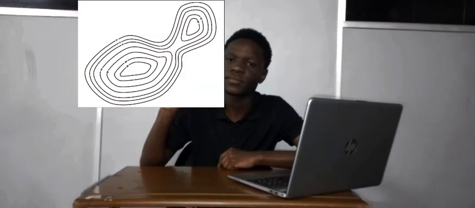Now, let's talk about the contour lines. Contour lines are the lines on the map joining points of equal height above or below sea level. Contour lines are something that looks like this. Now, let's talk about buildings. Buildings on the map are portrayed by rectangular shapes or sometimes irregular dark shapes. They look like this.